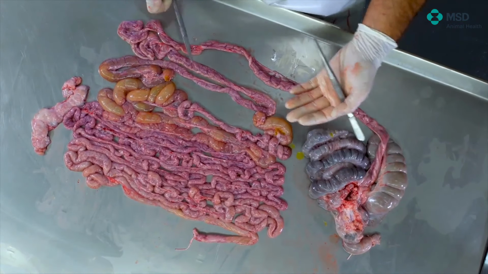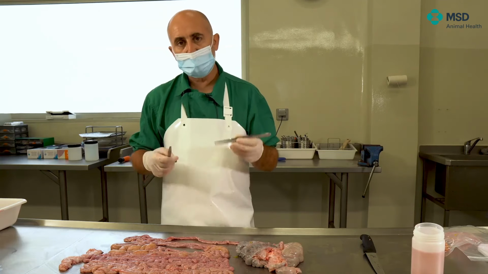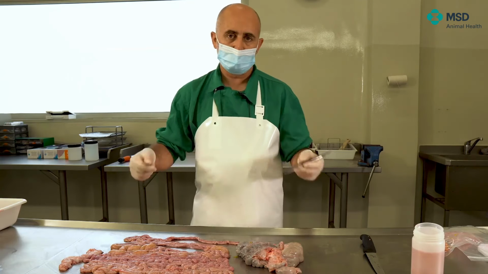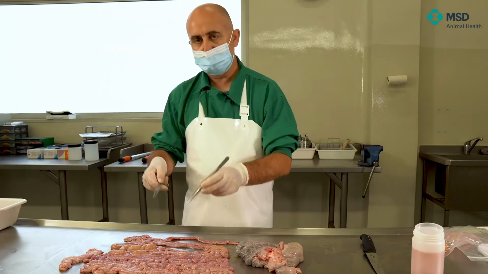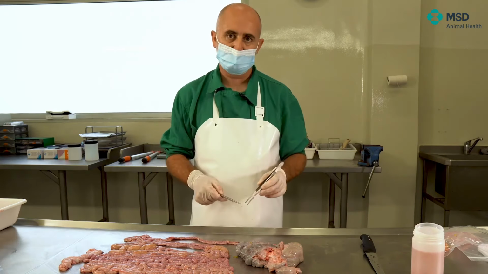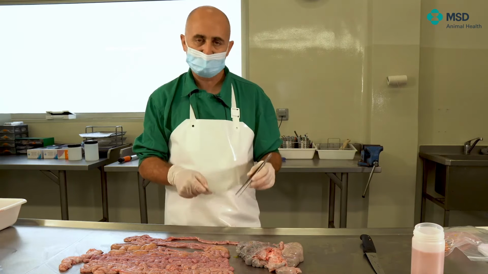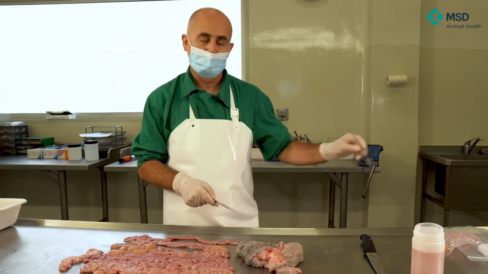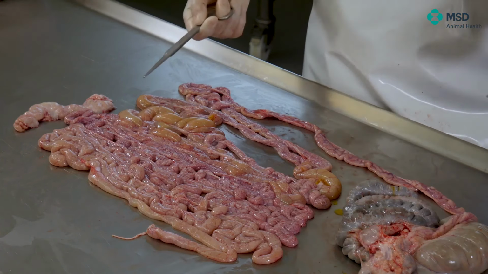But as I told you, it could be interesting to take some samples for histopathological analysis. And we always recommend, in order to cover the whole spectrum, to take samples from the ileum, from the jejunum and duodenum, as well as large intestine. Of course, if our interest is to perform bacterial isolation of the large intestine, we would proceed exactly like the small intestine.